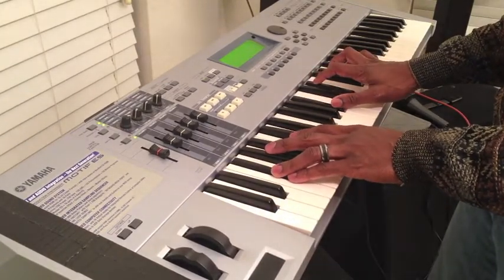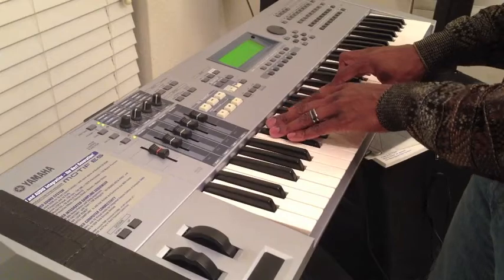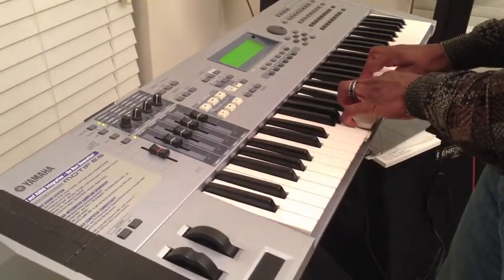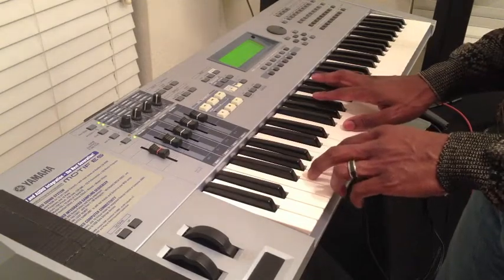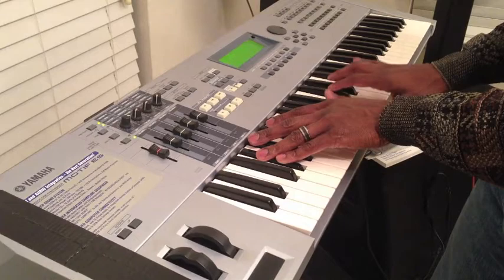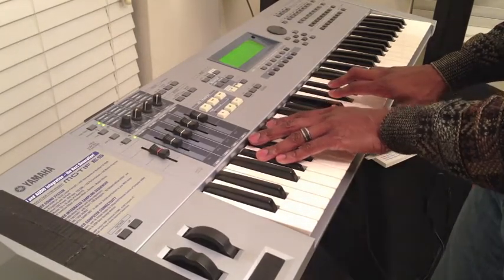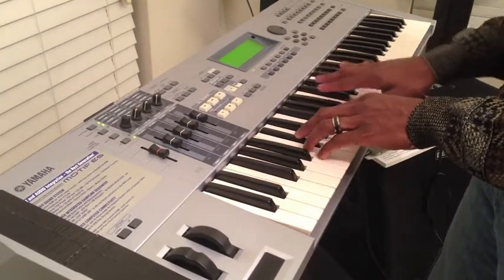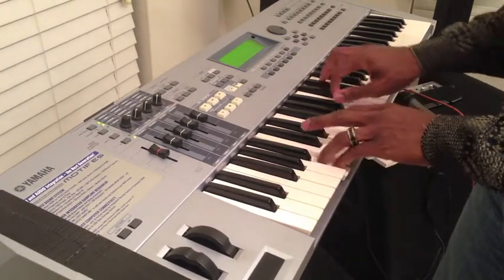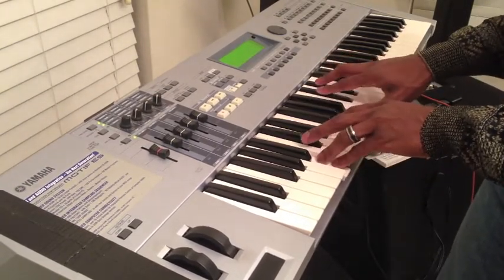G flat 13 sharp 11, B flat minor 9, G minor 7 sharp 5, back to Your Way to Love, D flat major 9 to the B 13, Your Way to Love.